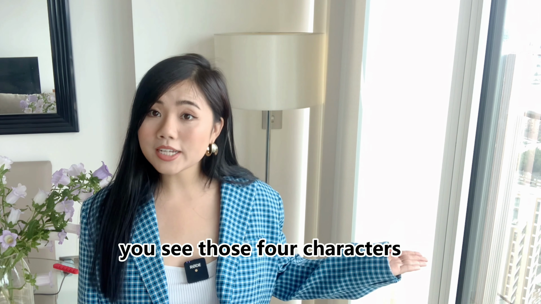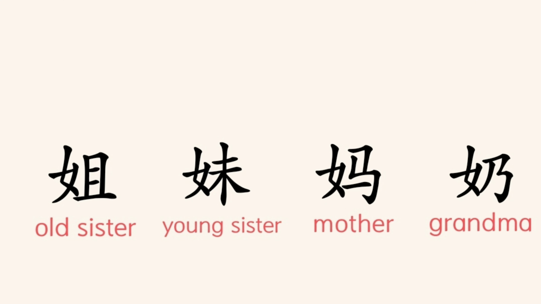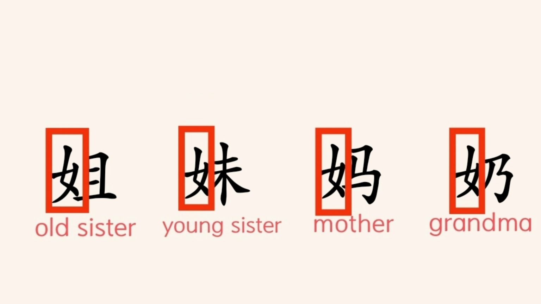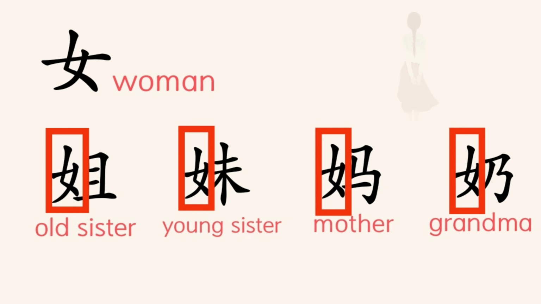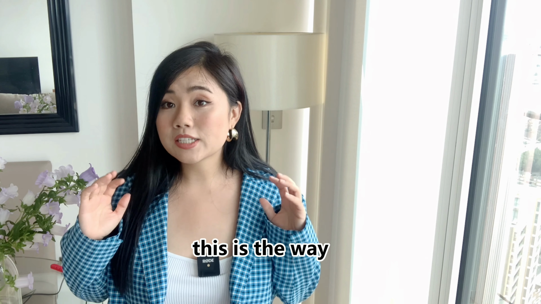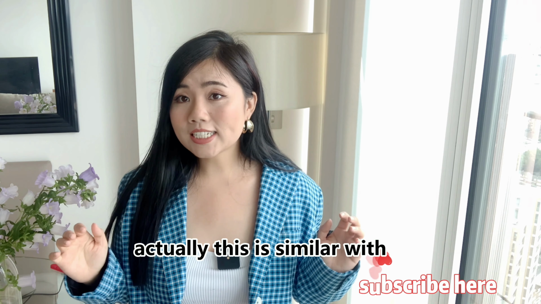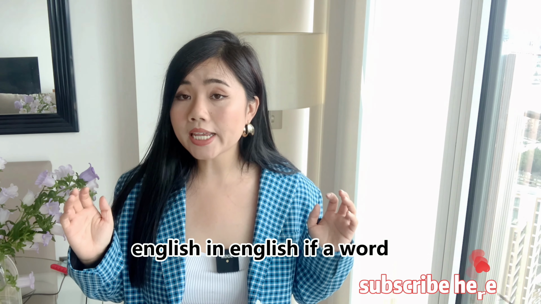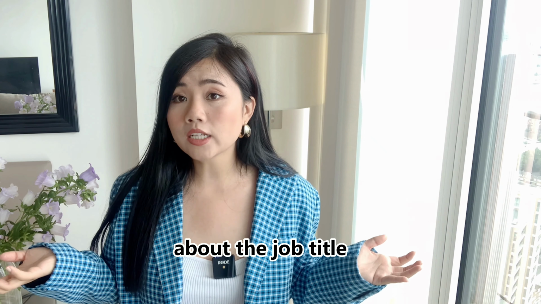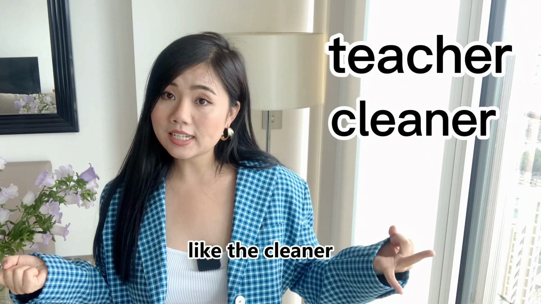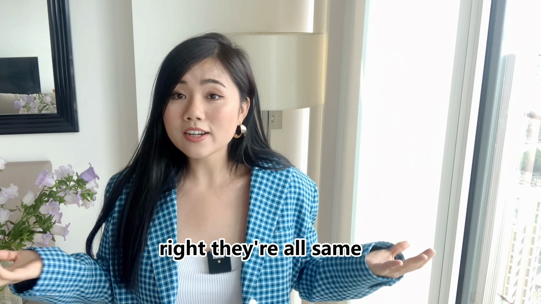Last example, you see those are 4 characters. They are also all left-right structure. They also have exactly the same component. This component means woman: older sister, younger sister, mom, grandma. They're all ladies, all female, right? This is the way we can get the meaning based on how a character looks. Actually, this is similar to English. In English, if a word ends in -er, normally it talks about a job title, like teacher, cleaner, hairdresser, right? They're all the same.